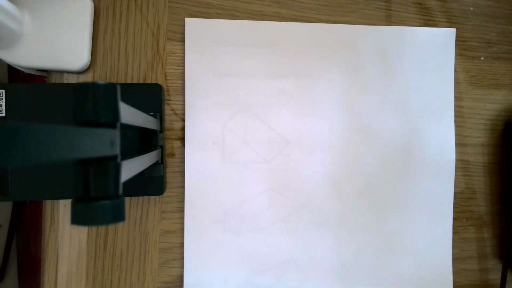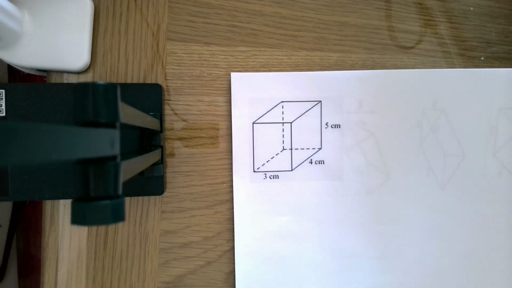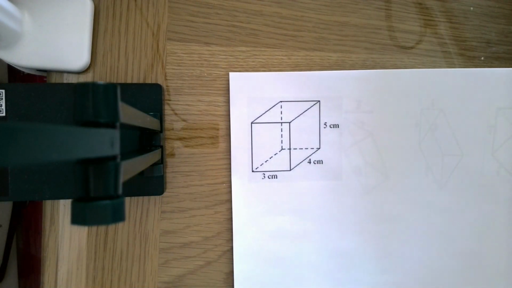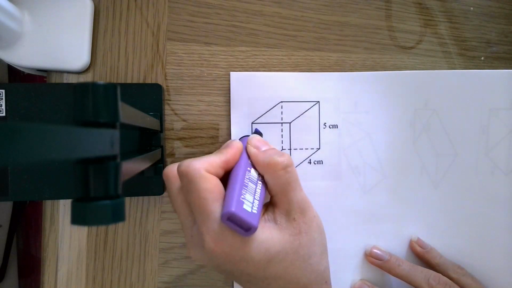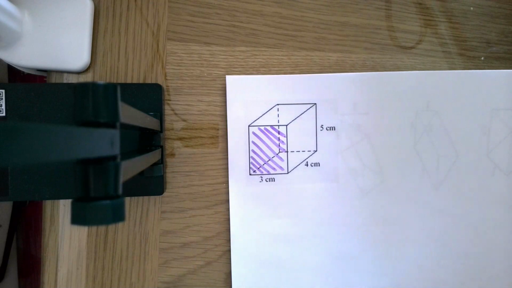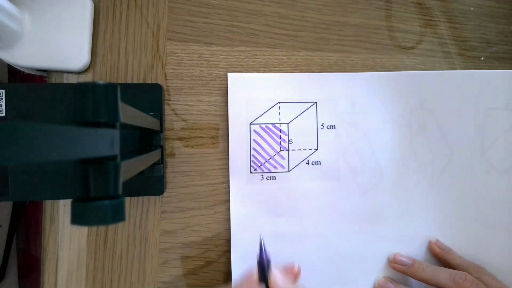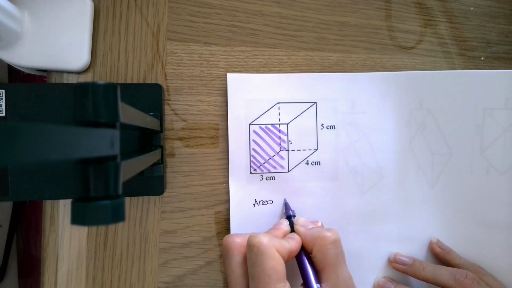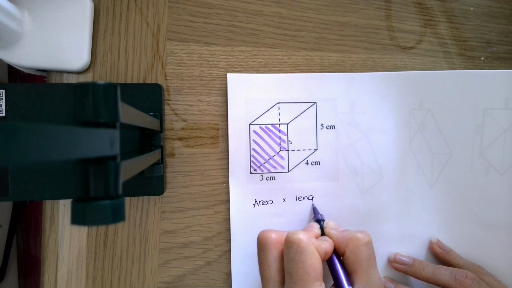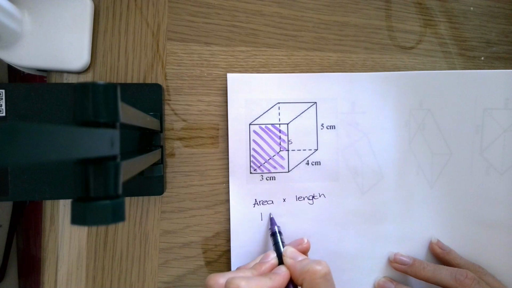So the first type you did were cuboids. It was before half term. If we find the area of the shape at the front, that is going to be 3 centimetres by 5 centimetres, because this is 5. So the area times the length. The area is 3 times 5, which is 15.